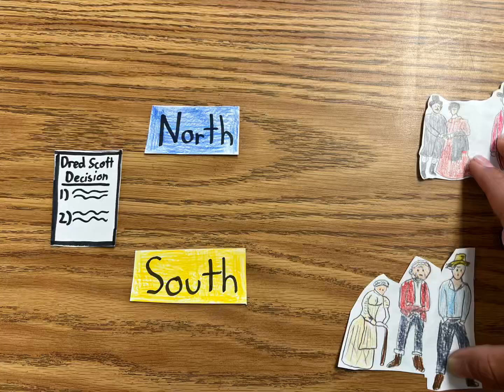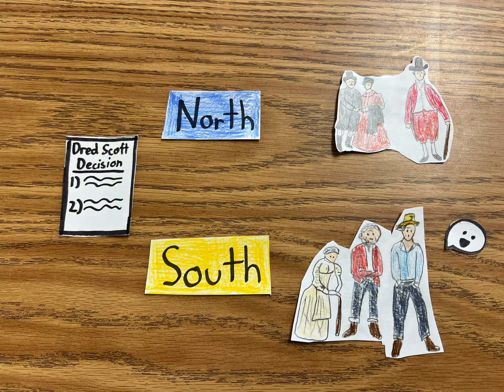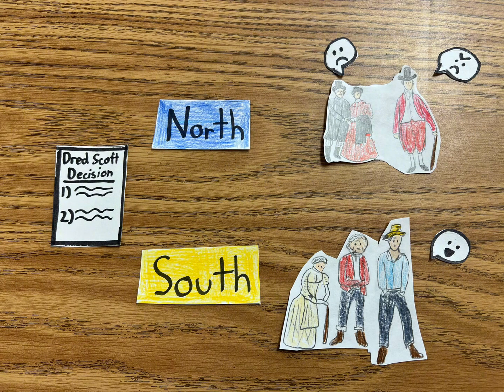Slaveholders and other Southerners were now overjoyed, because the scales were tilting in their favor. It was extremely beneficial to them because the territory that was once divided by the Missouri Compromise was now all open to slavery. However, those in the North were very upset. They considered the decision a false judgment and a moral assassination of race. The Dred Scott decision had divided the North and South further, and Northerners' anger could have ignited a passion for war.